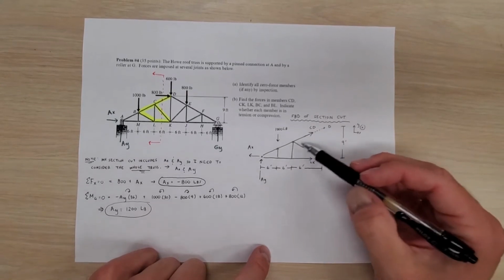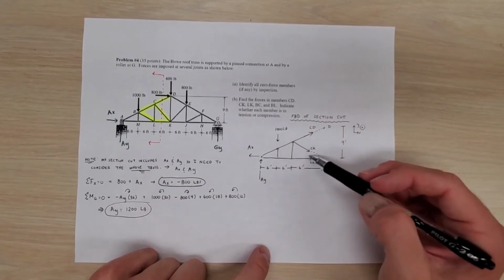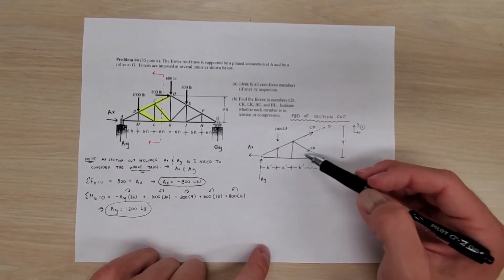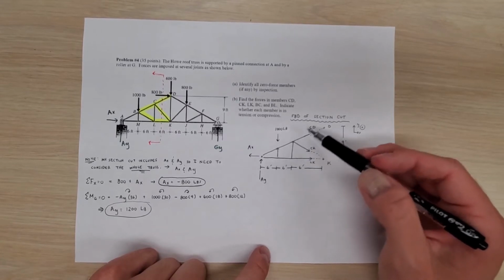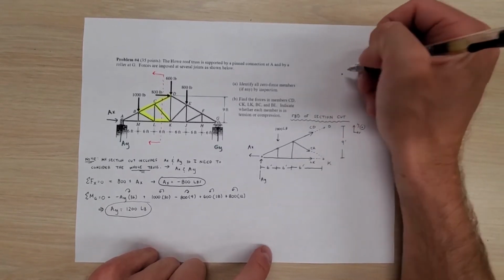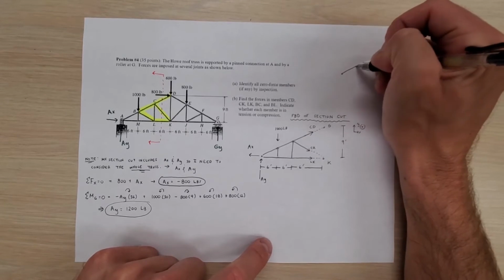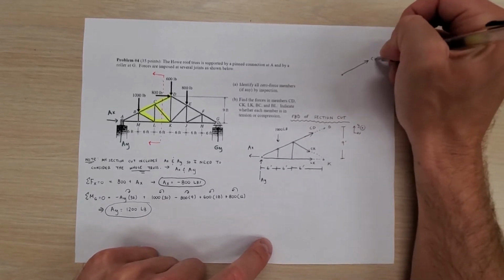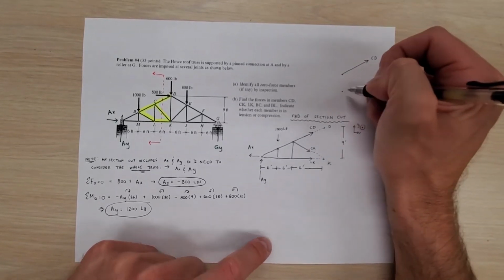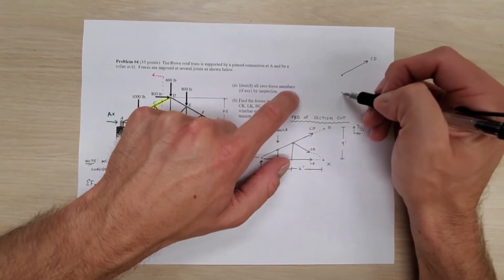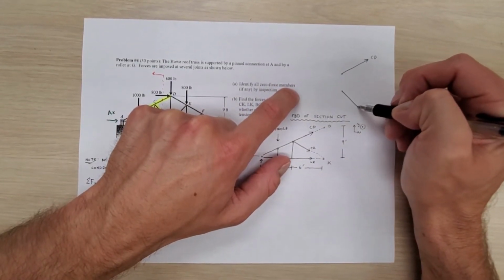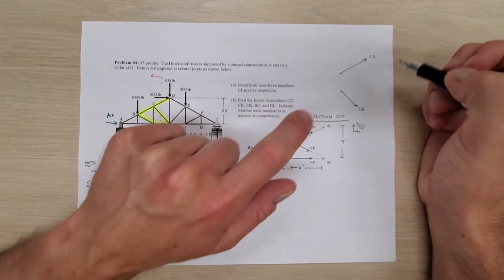What we can see we're going to need is the geometry and the angles of inclination of CD and CK. So what I did was I brought those over to here and drew out CD and CK so that I could see these as a more exploded view to figure out what's going on. So let's go over to our truss.